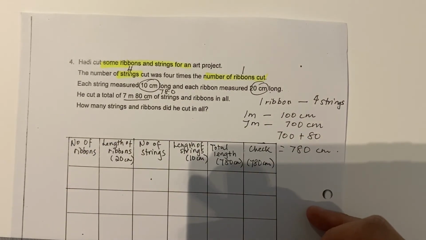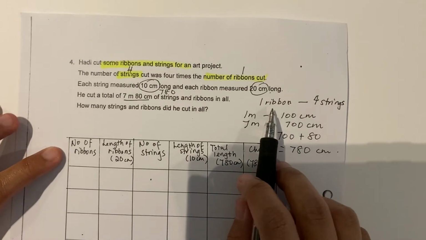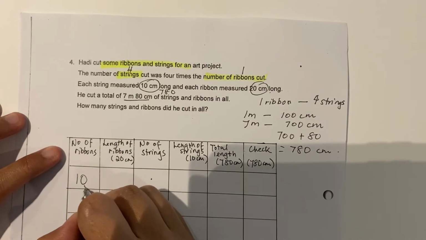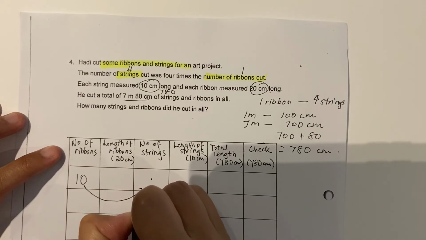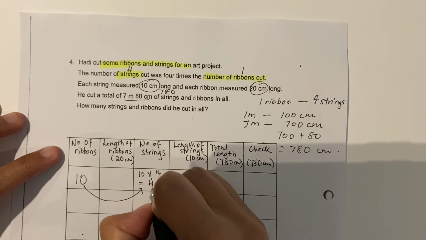I draw 3 first. Okay, so now my ribbon, let's say it's 10, so the number of strings will be 4 times, so that's 10 times 4, and that's 40.